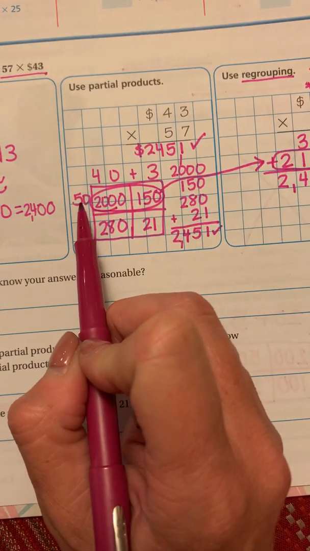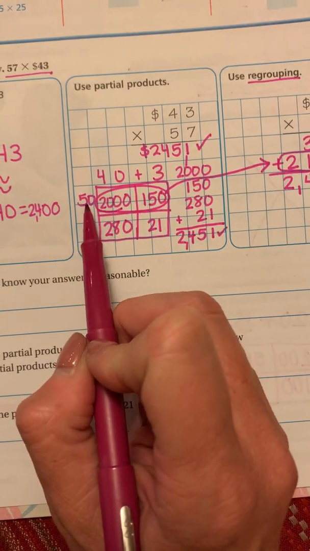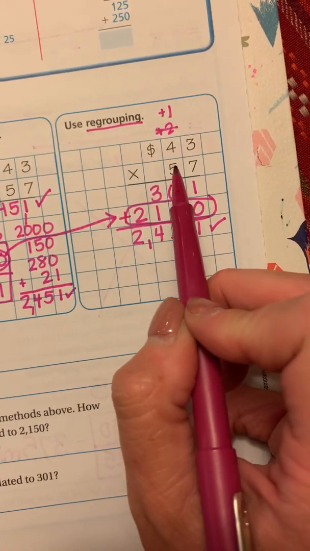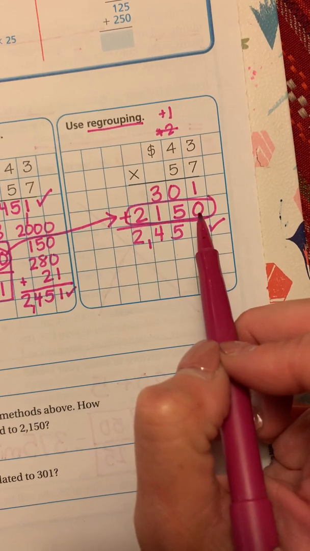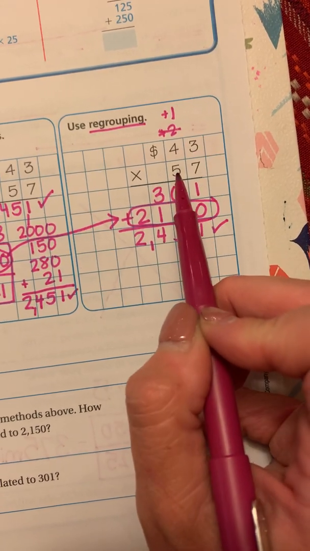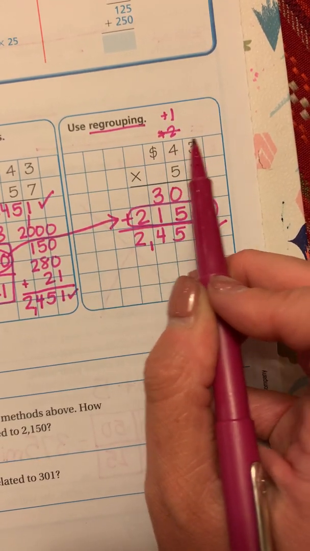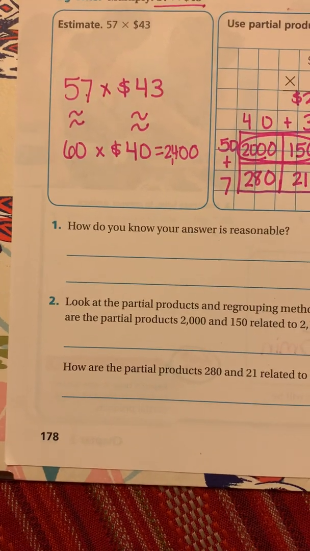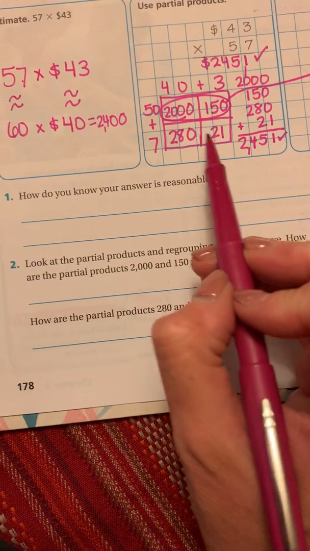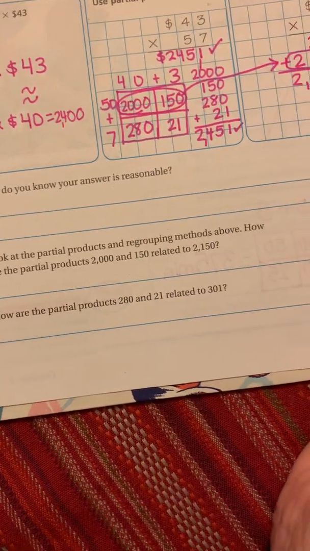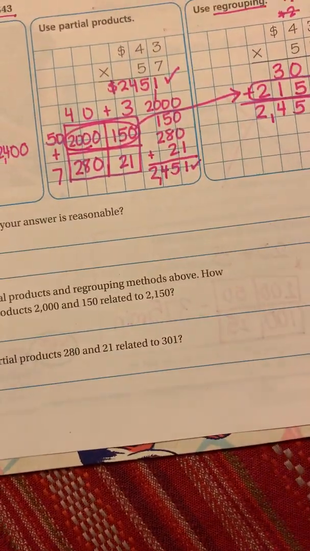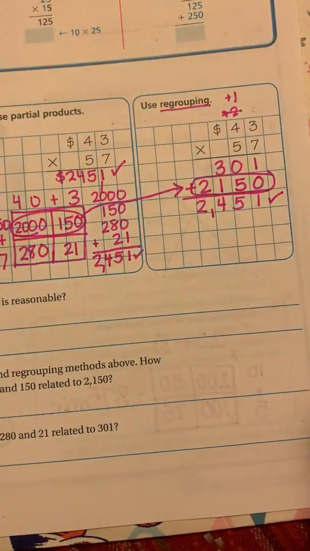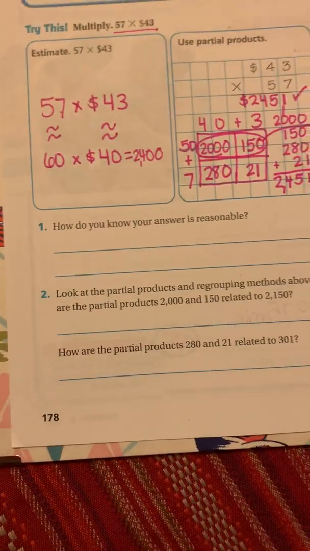Because here you're doing 50 times 40 and 50 times 3. And here you were doing 50, because we did 5 and had that 0 down there. 50 times 3 and then 50 times 40. It's amazing how that works. Then it asks the same thing about 280 and 21 and 301. When you add those two things together, that's what you get. Magic, math magic.